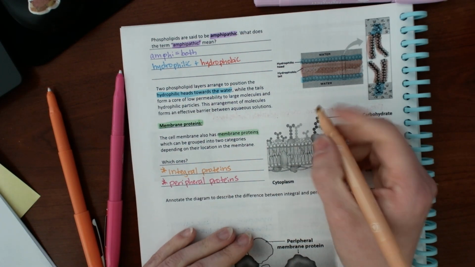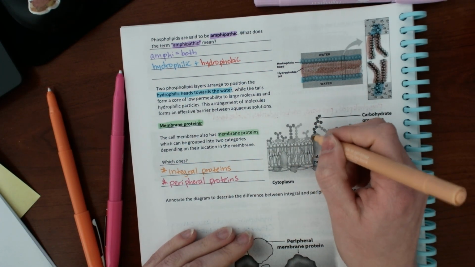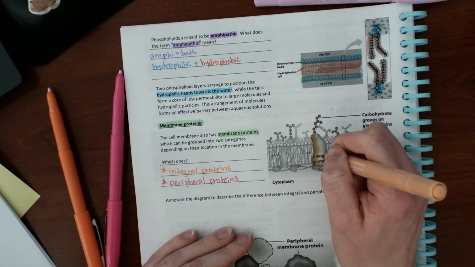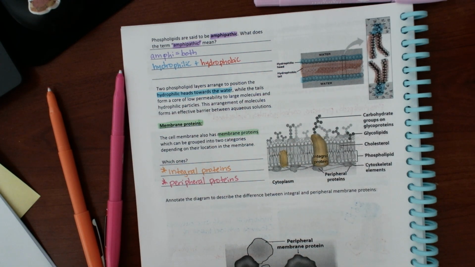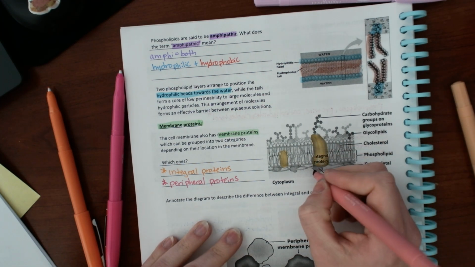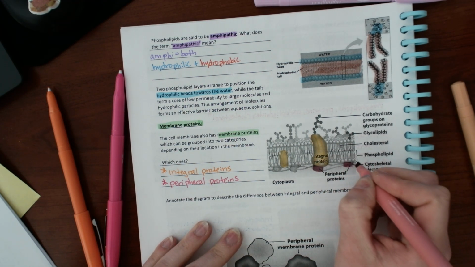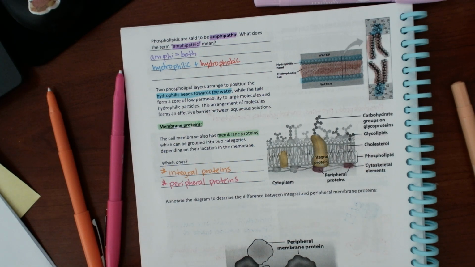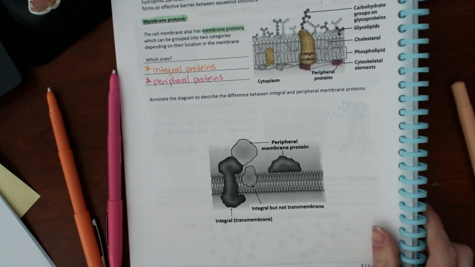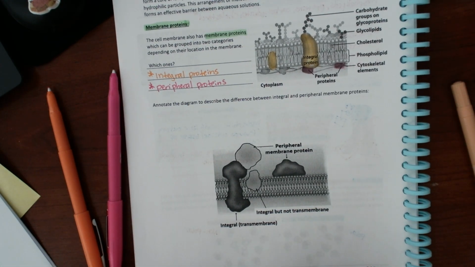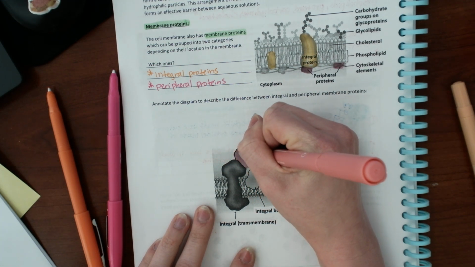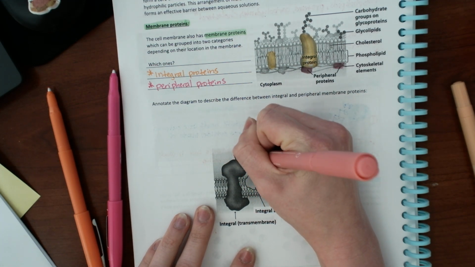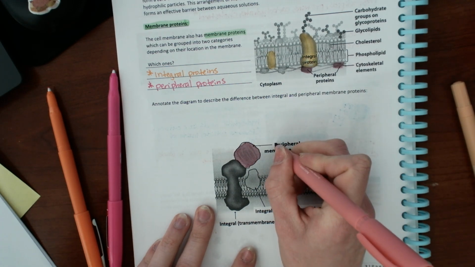So integral proteins, we have it here and here, and then peripheral proteins here, here. Our peripheral proteins here, peripheral.